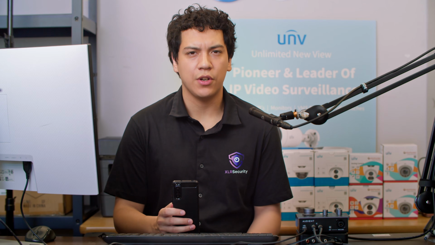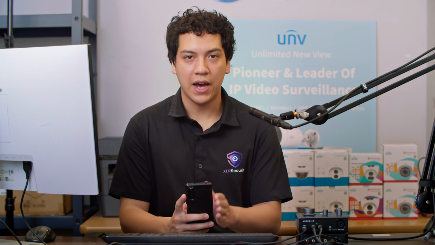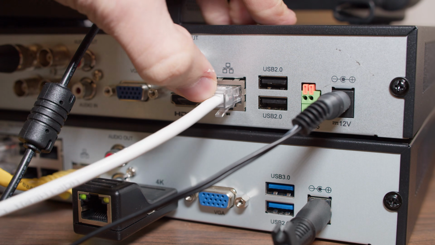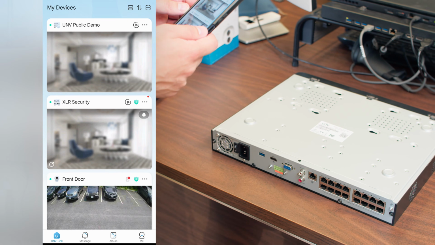Now that you've registered and signed into your UNIView Cloud account, you can start adding devices to the account. Let's say you're the main user of your system and nobody else has scanned the QR code. Before you add your device, make sure the NVR is connected to the internet by plugging it into your router. Then, look for the QR code on the bottom of your device. You'll need to scan this with your phone.